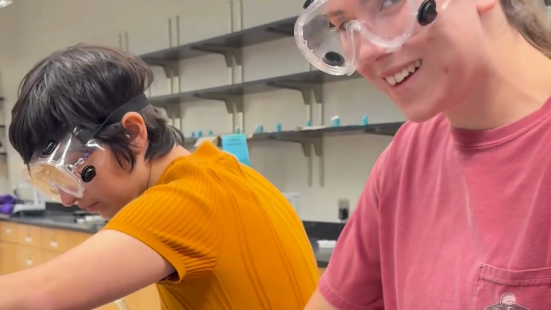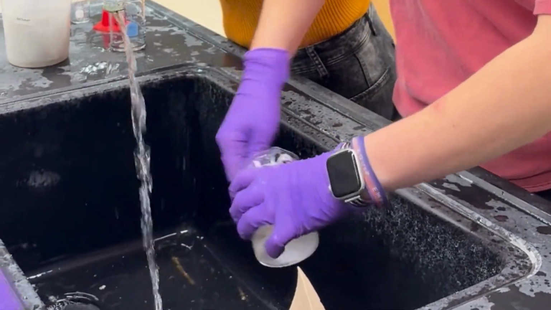Here you will see some pretty interesting shots of us cleaning our workspace, of course, cleaning everything we use.